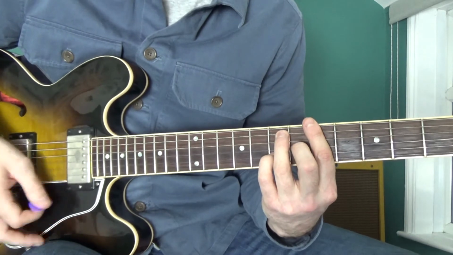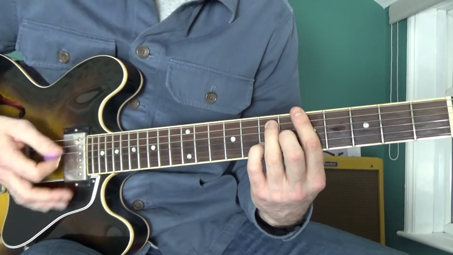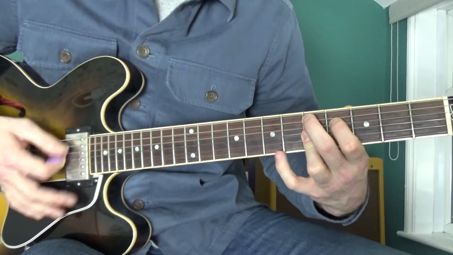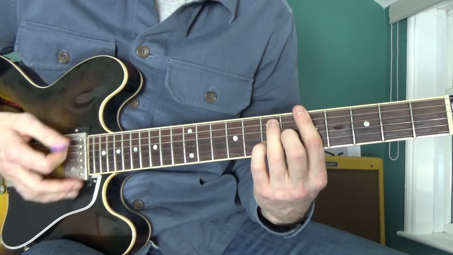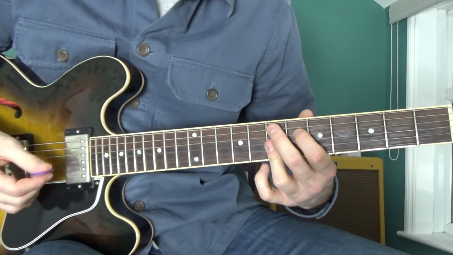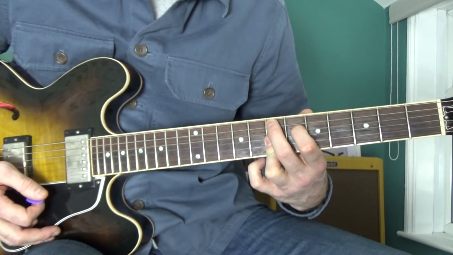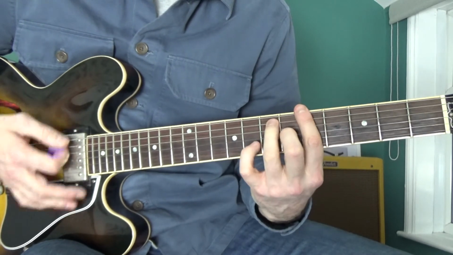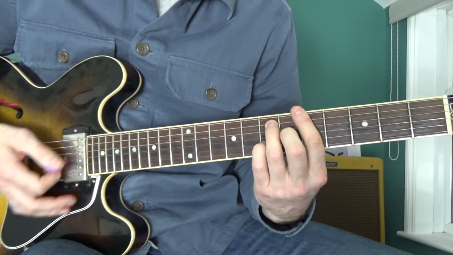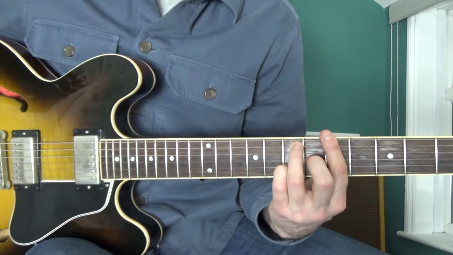So for the E we're doing the same, just playing E9, E13, back to E9. That's a nice ending chord.